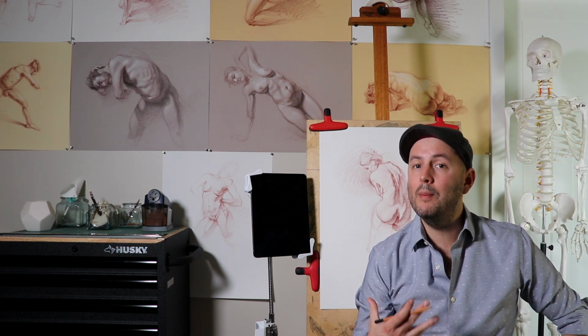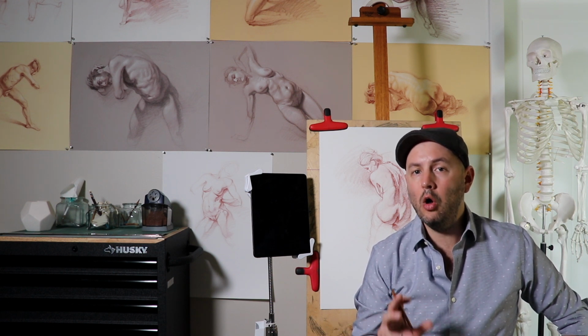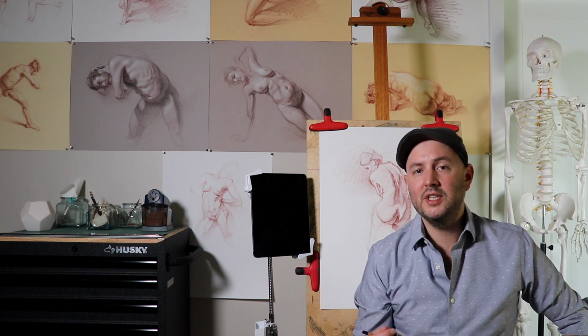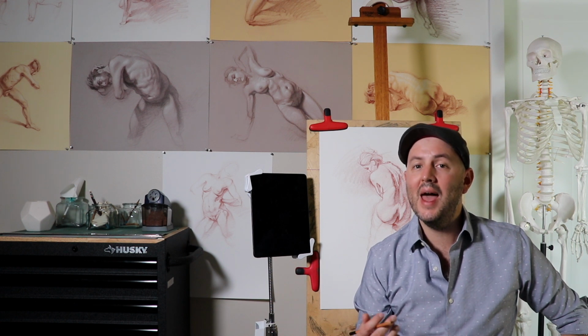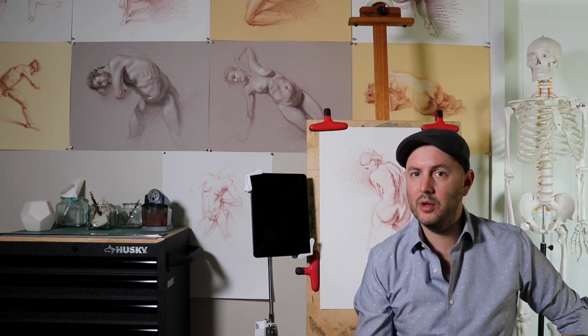Now, I have spent many years studying anatomy, and I would recommend that you spend time studying anatomy, but this optical form of shading will allow you to render beautiful figures using light and shadow without knowing all of the technical anatomical details. So in this course, I would say we're going to address anatomy on an as-needed basis, but anatomy is not going to be the main focus.